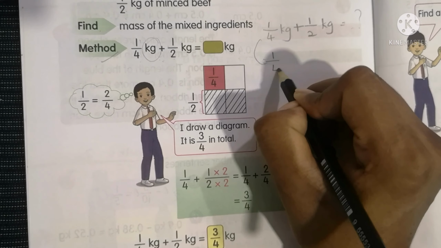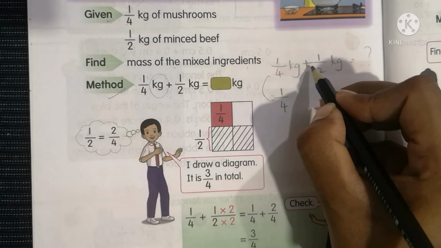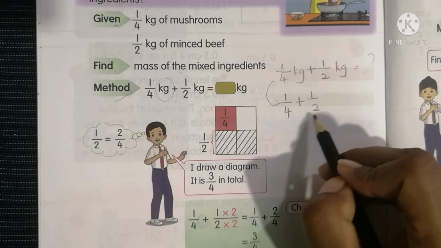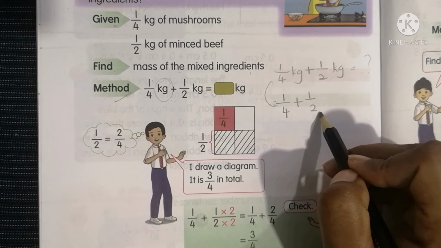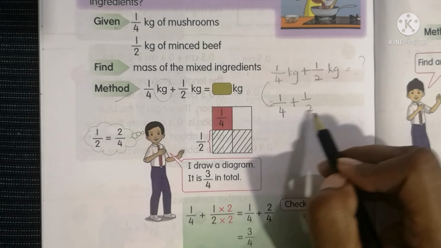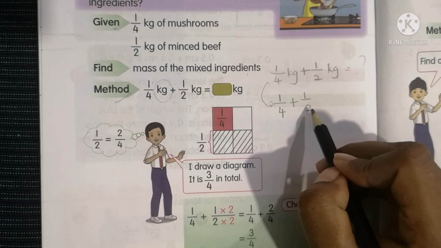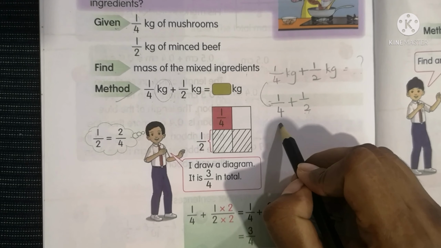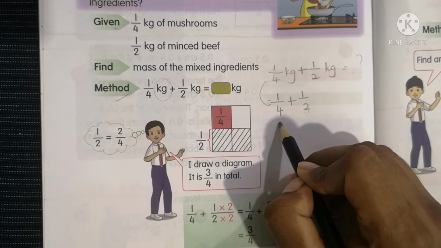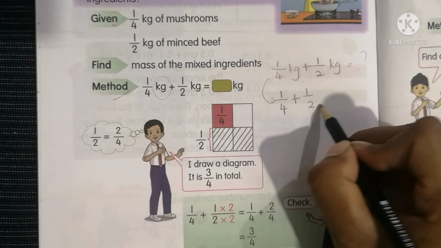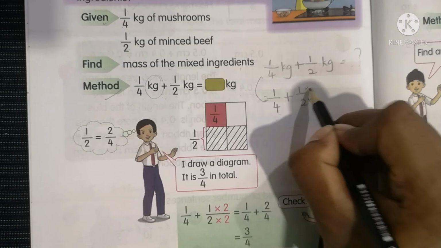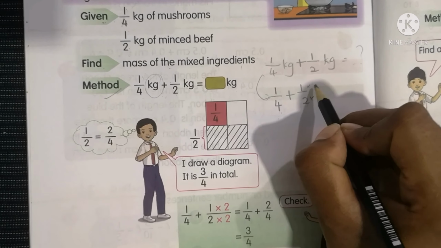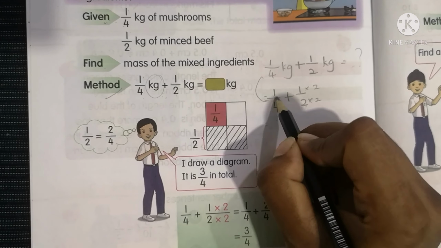We took out the 1/4, no need to put the kg. So plus 1/2. Then see, the denominator, are they same? Not same. So what do we have to do? We have to look for the smallest number, 2. Then we have to change this 2 into 4. In the times table of 2, are we having 4? Yes. What times 2 will be 4? 2 times 2 will be 4. So we have to times the upper part, the numerator, as well. So now it equals to 1/4.